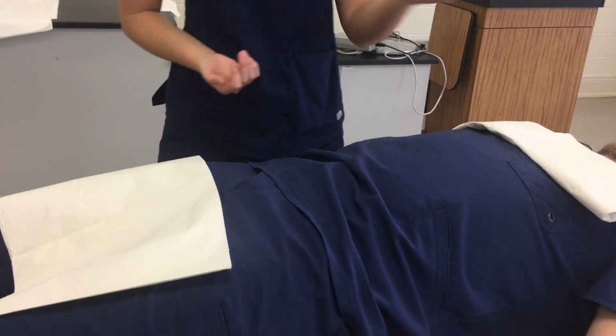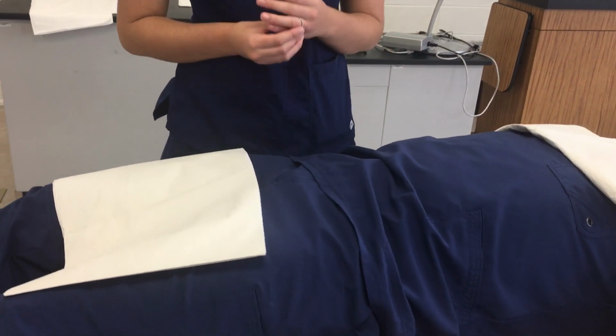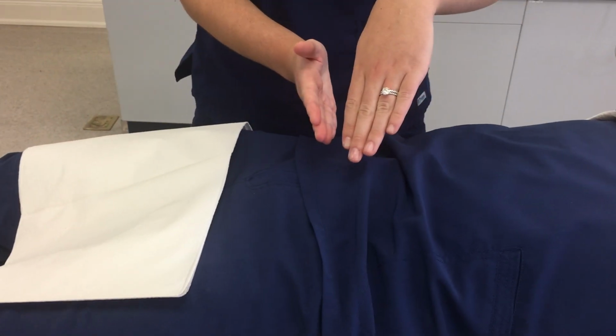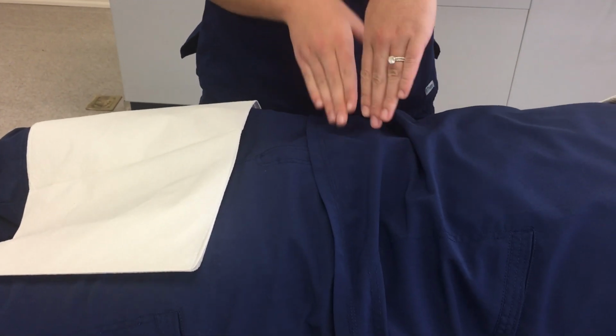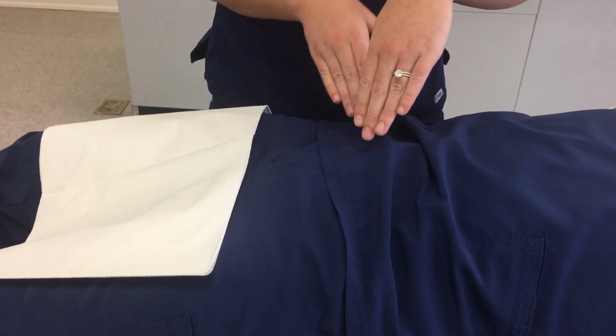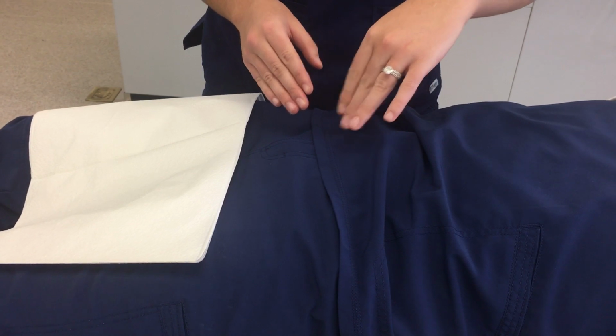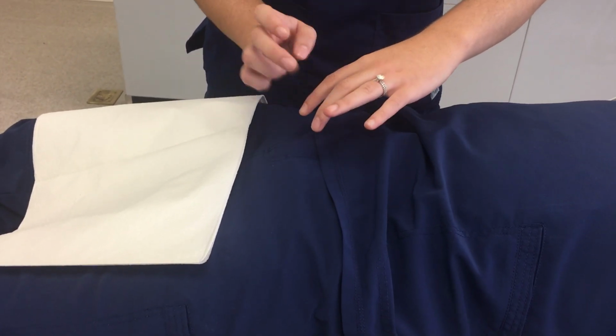So after the kidney, we're going to move down to the bladder. When you palpate the bladder, you're going to palpate above the pubic symphysis. So palpating the bladder, if it's distended, you should feel a smooth, rounded area. And then we can percuss the bladder.